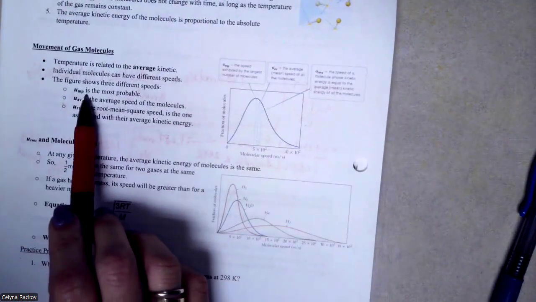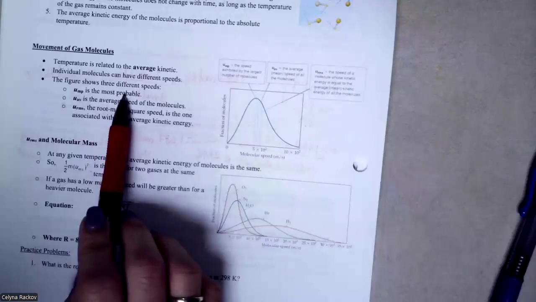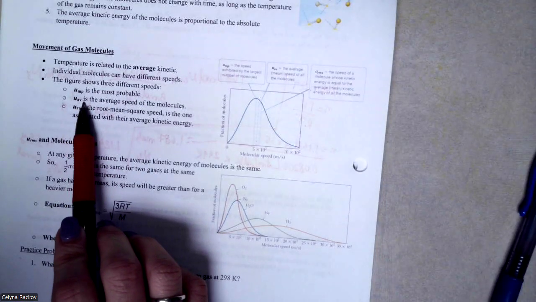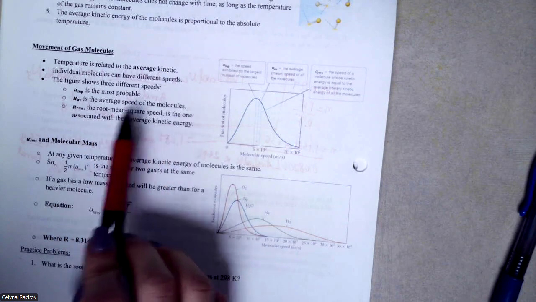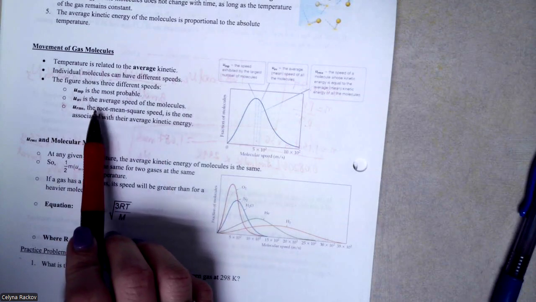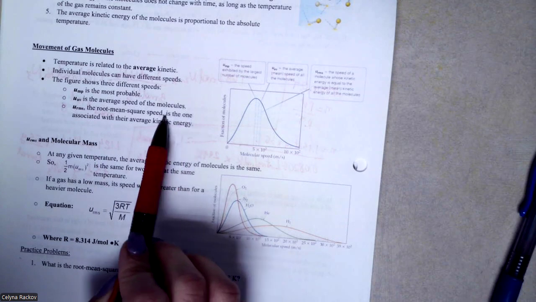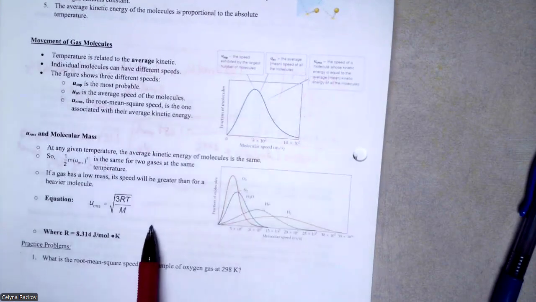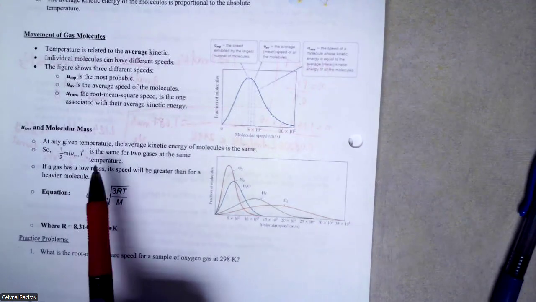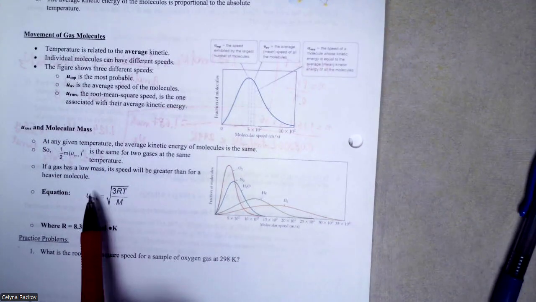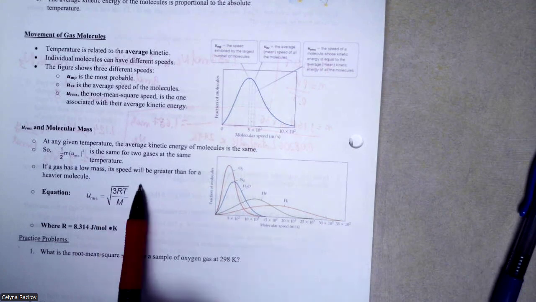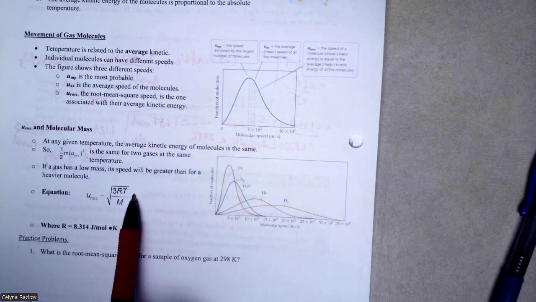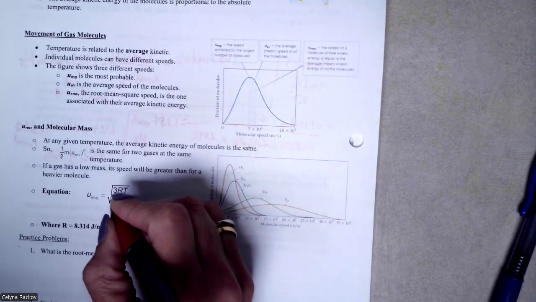So we have here MP, the most probable, and AV, the average speed of molecules. RMS, the root mean square speed, is the one associated with the average kinetic energy. To calculate this, root mean square speed will be the square root of 3 times R times T divided by the molar mass of the gas.